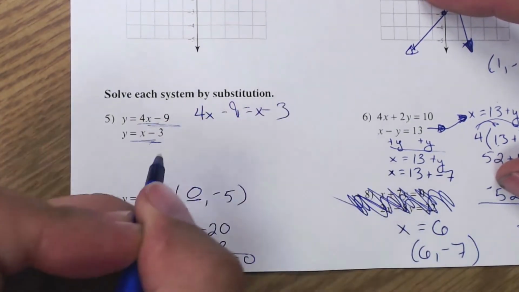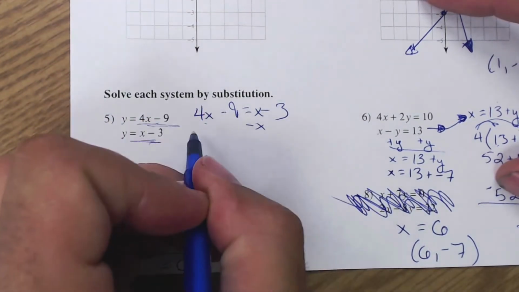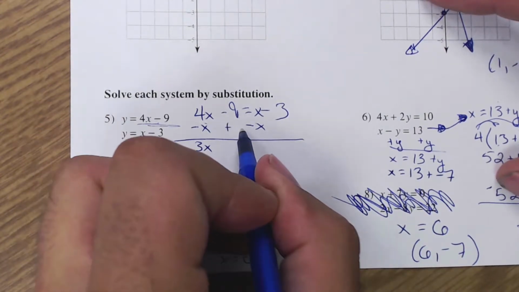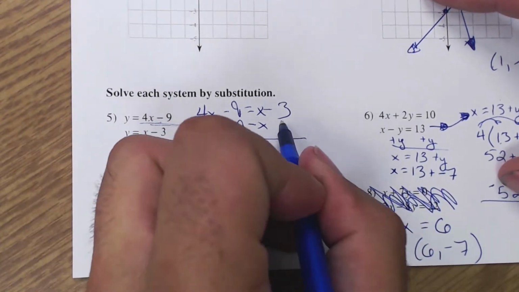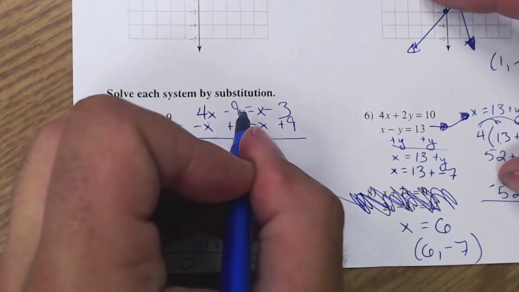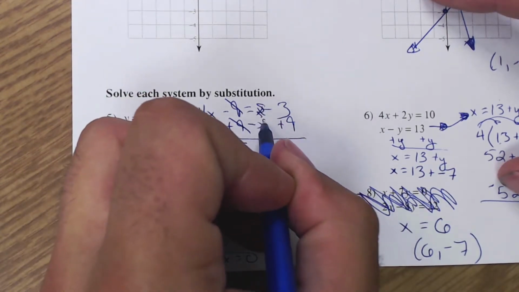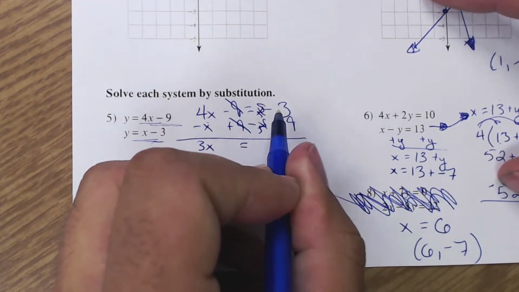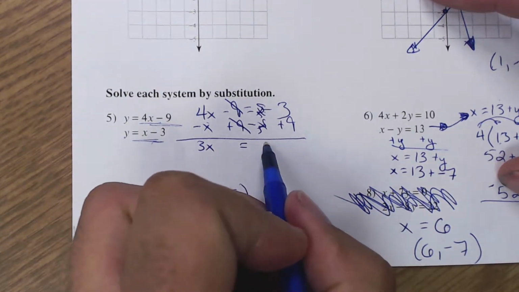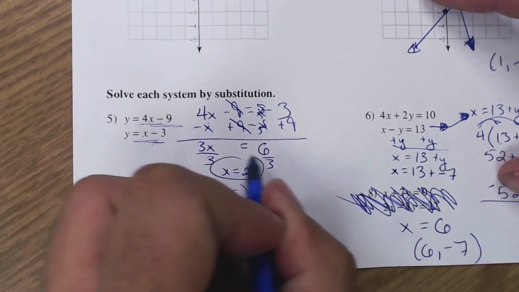x minus 3. Get x's, we'll take them to the left because that's where most of them are hanging out. That's 3x. Let's add over our 9. I'm doing all this in one step because I'm limited on space. So those cancel. That gets me the 3. These cancel. And that's a -3 plus 9 gets me 6. Divided by 3, x equals 2.